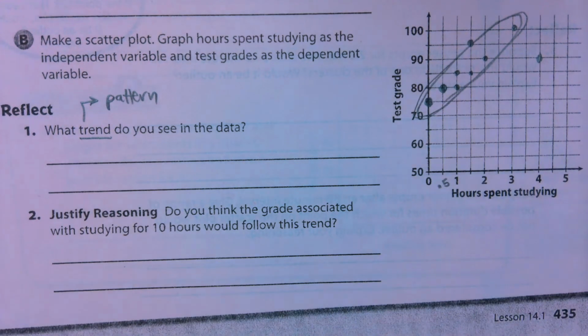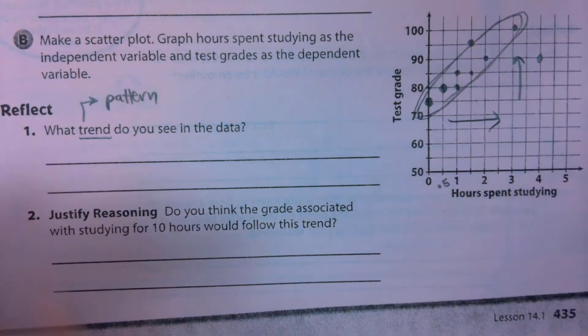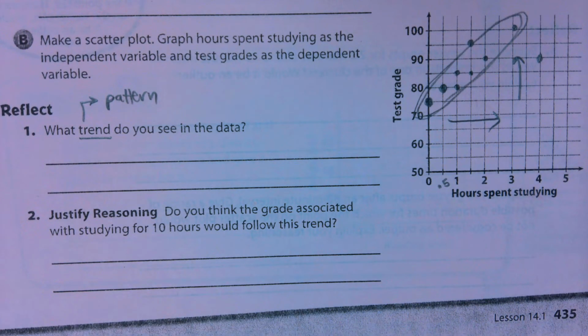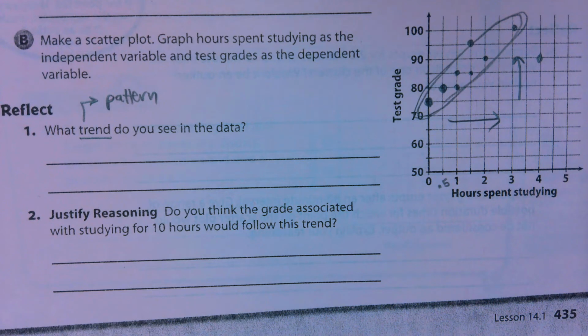That's almost a straight-ish line. And that trend is going upwards. We've got a positive relationship here. The more hours you spend studying, the higher your grade on the test is. So a trend we see in the data, we could write that out. We could say the more hours you spend studying, typically the higher the grade you're going to get on the test.